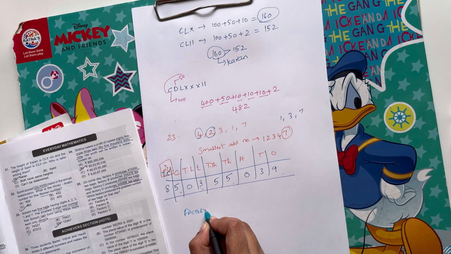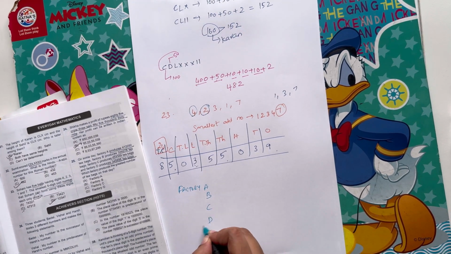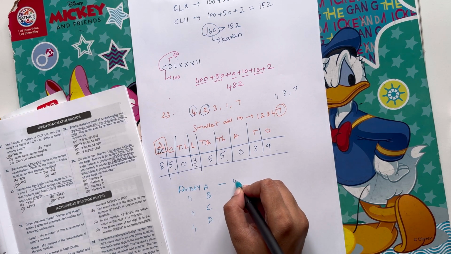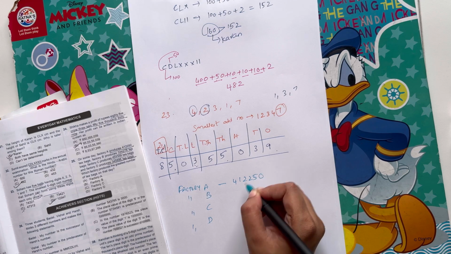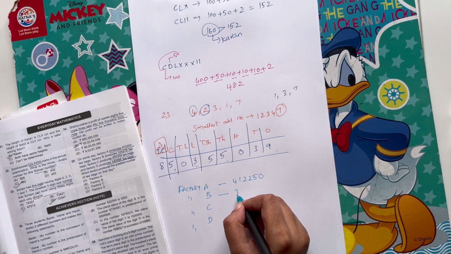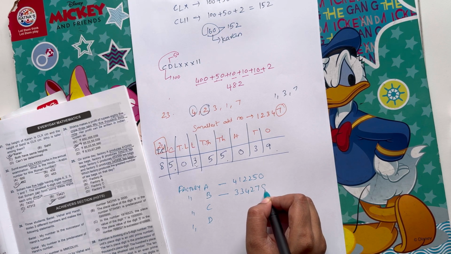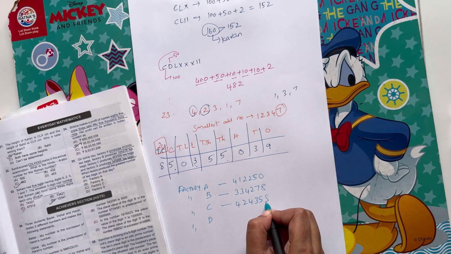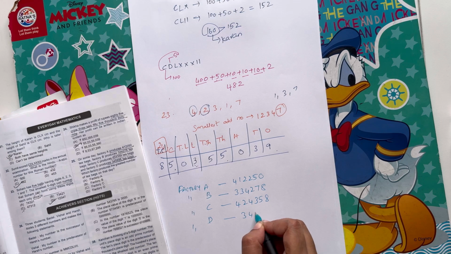Factory A is 412250. Factory B is 334278. Factory C is 424358. Factory D is 345896. So which factory is producing the greatest number?